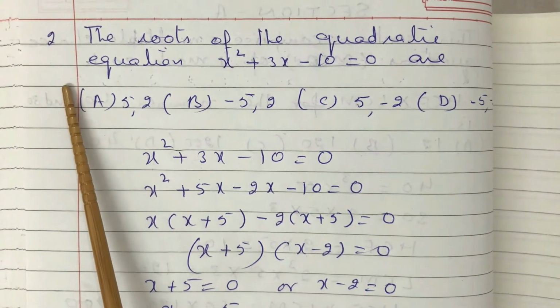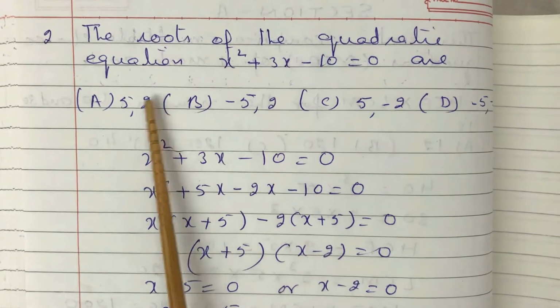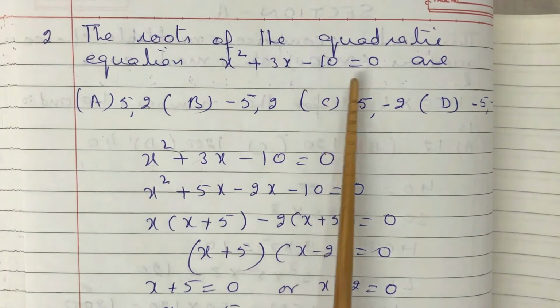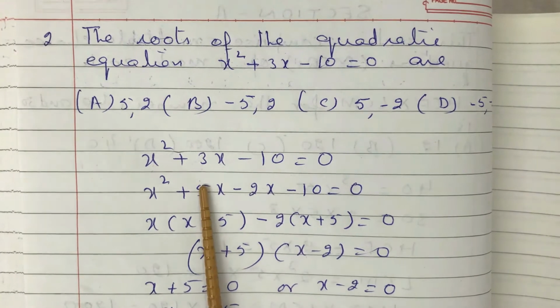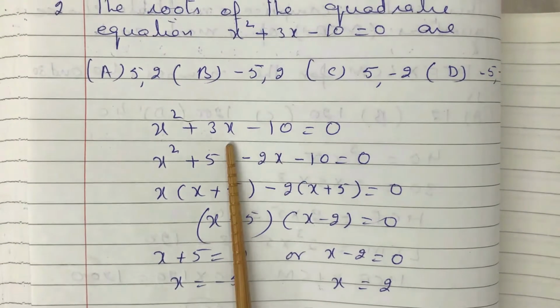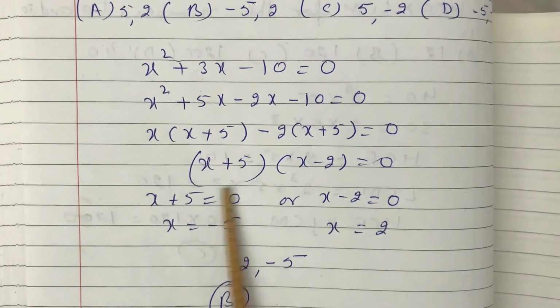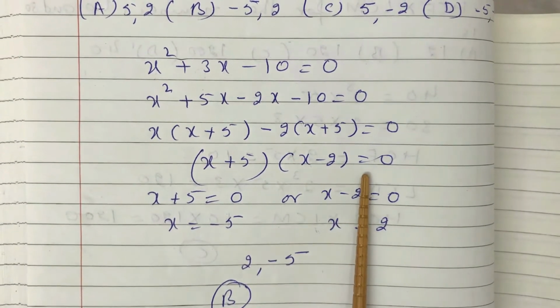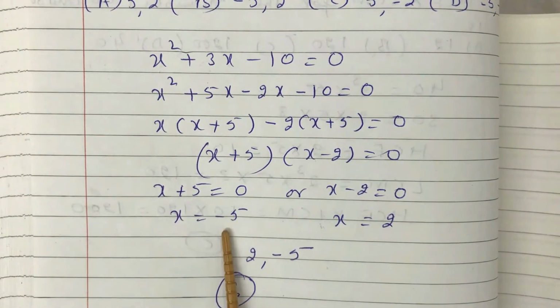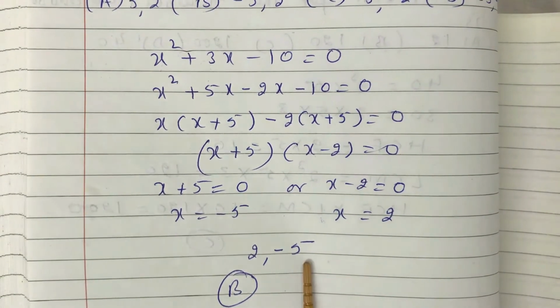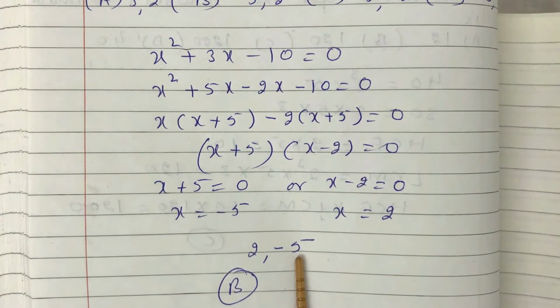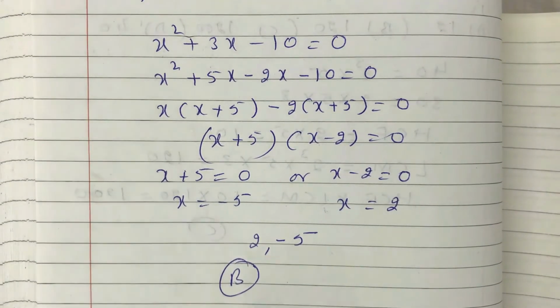Now the second question. The roots of the quadratic equation x square plus 3x minus 10 is equal to 0 are. There are 4 options. Now factorize it. Split the middle term. You will get x plus 5, x minus 2 is equal to 0. It means x is equal to minus 5, x is equal to 2. So 2 and minus 5, they are the roots of the quadratic equation. So B is the option.